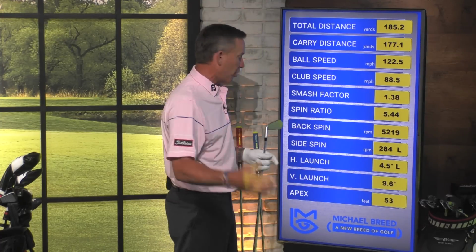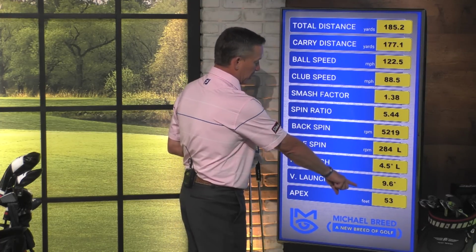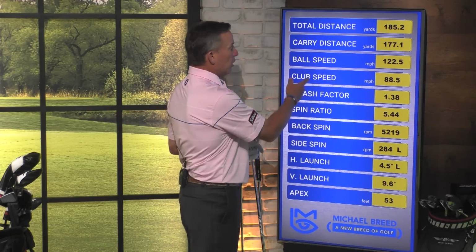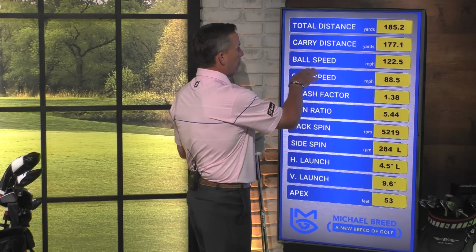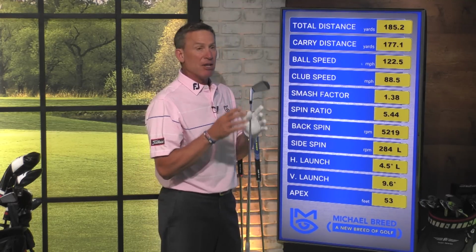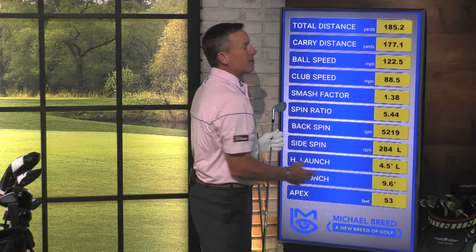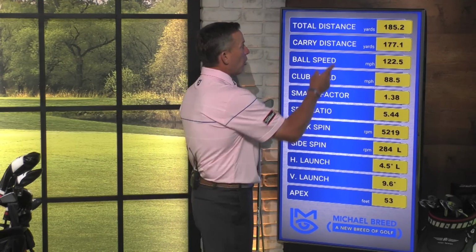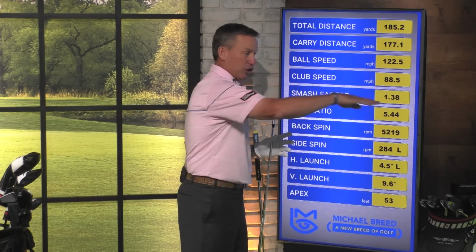Now let's take a peek at what our numbers are talking about. Apex 53, launch angle 9.6 degrees. Then we've got a club head speed, which is just a guess because I don't have it marked. A ball speed that's at 122.5. So that's enough speed to get that ball out there. It lands at about 177, but all of a sudden it ends up going 185. Because the ball's so low and it's trapping out this way with a backspin of 5,200, now all of a sudden that golf ball gets on the ground and it starts to go.